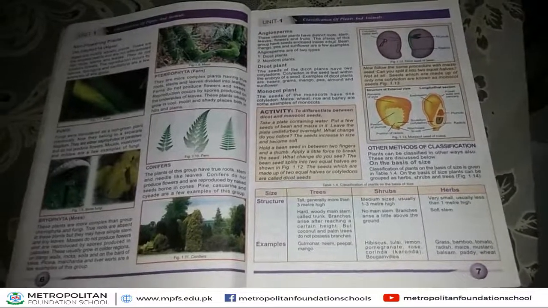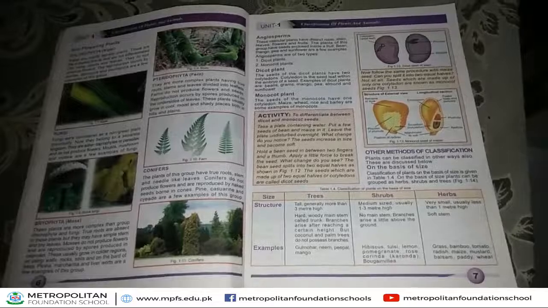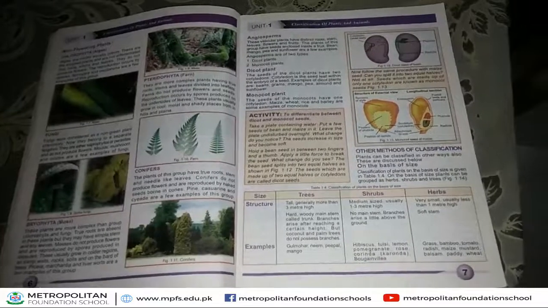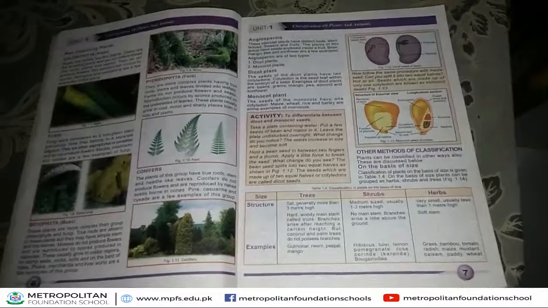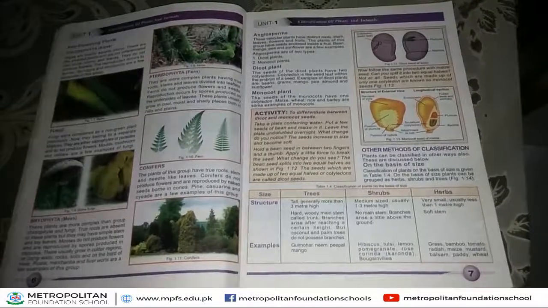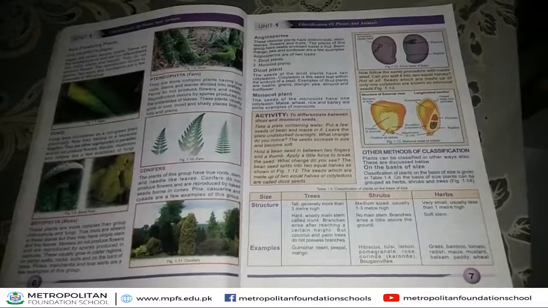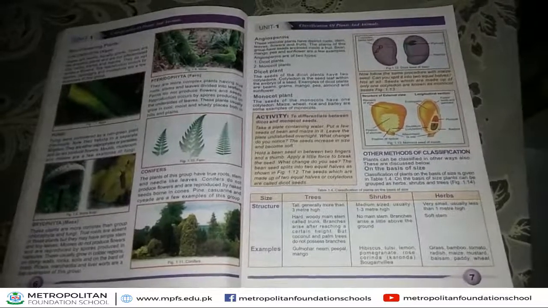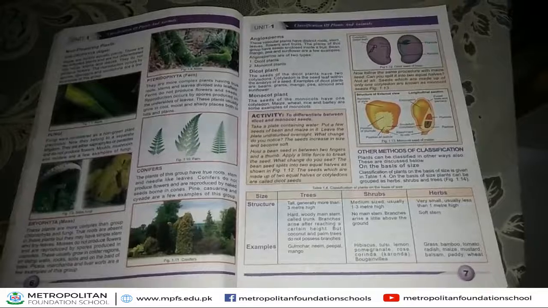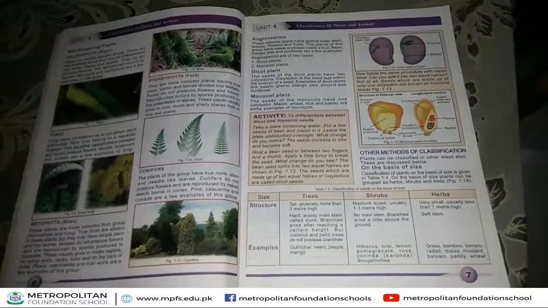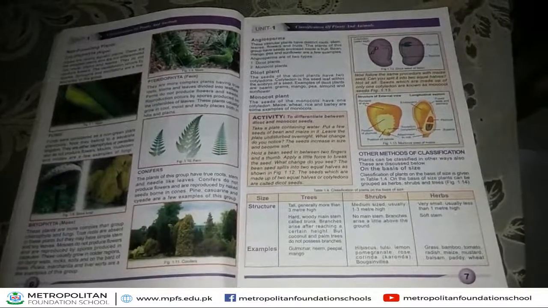What are spores? Spores are special cells, and they reproduce by means of spores. These plants grow in cool, moist and shady places. Look at the third picture.